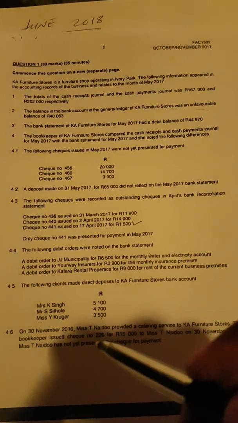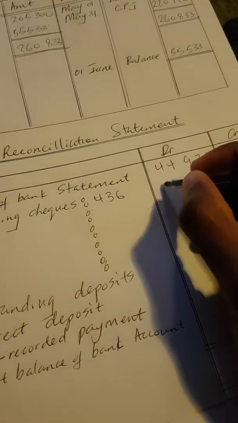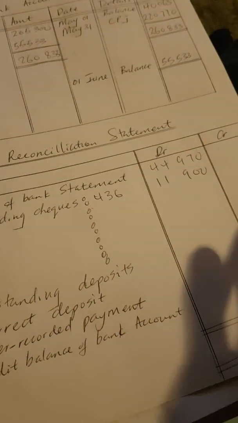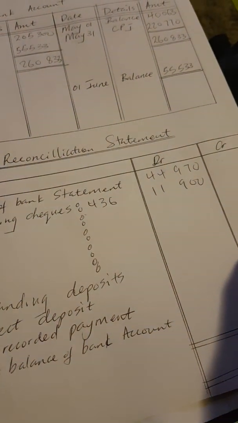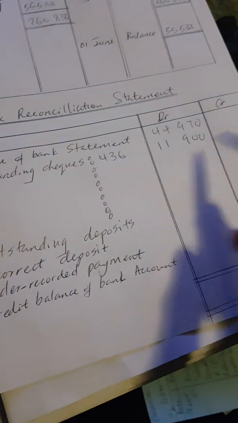436. So check number 436, how much is it? Check number 436 is 11,900. So the checks, we debit them, because on the debit side of the bank statement, that's where we have the unfavorable balances. So the checks show that we've been paying out money.